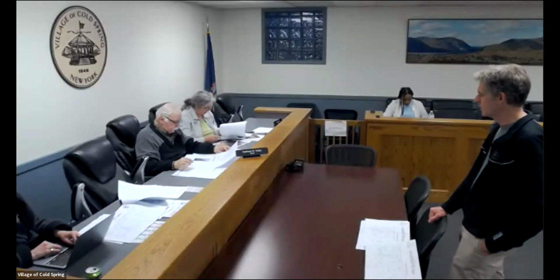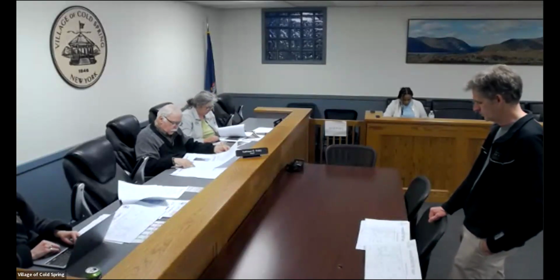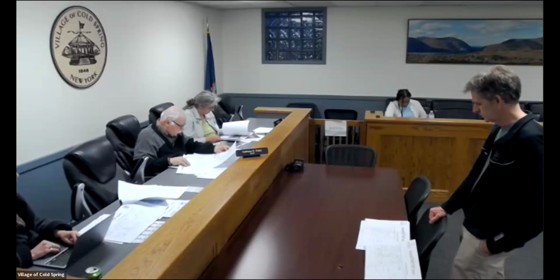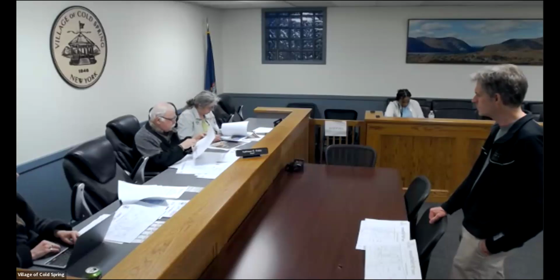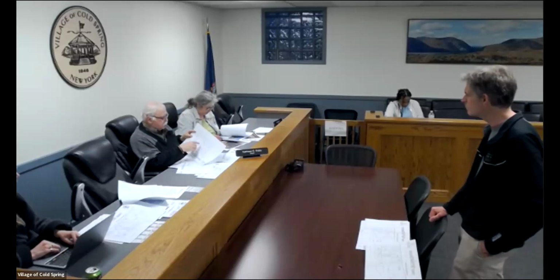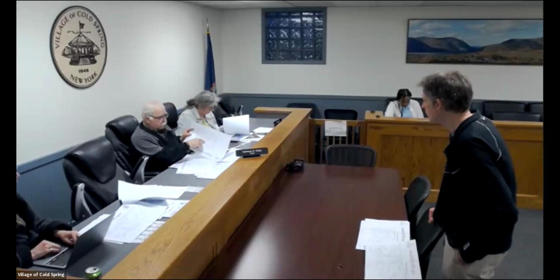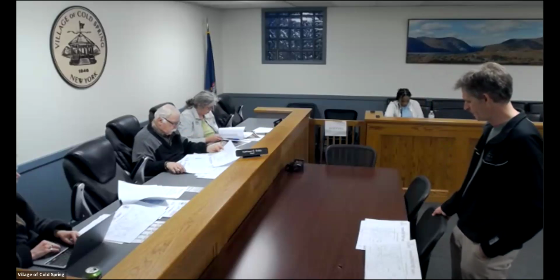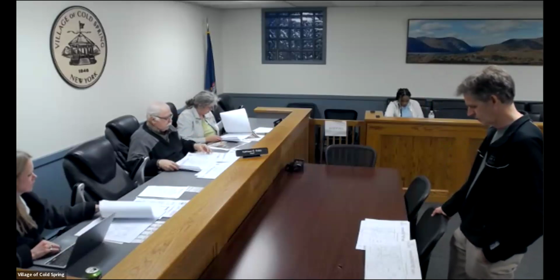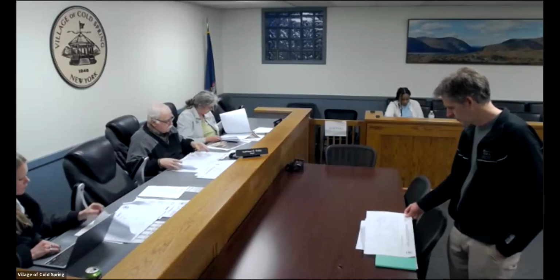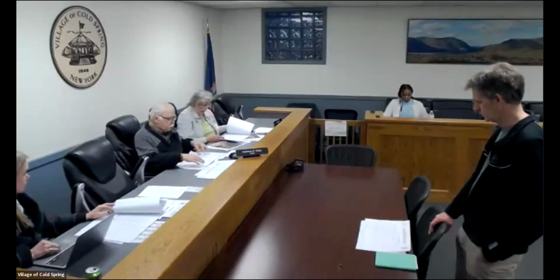Just out of curiosity, these are 2 new windows. On this elevation, it's just these 2 windows. Right, yeah. All right, I don't have any other questions. Any of the other board members have comments?